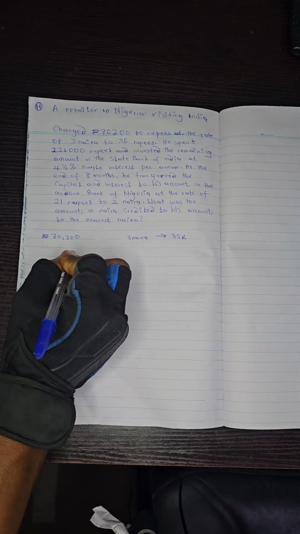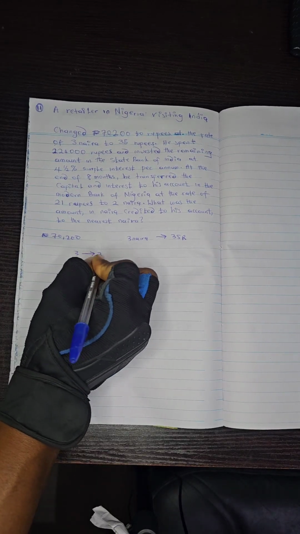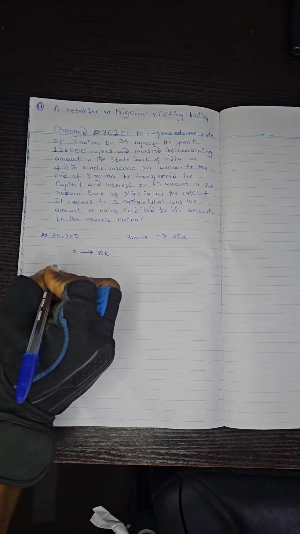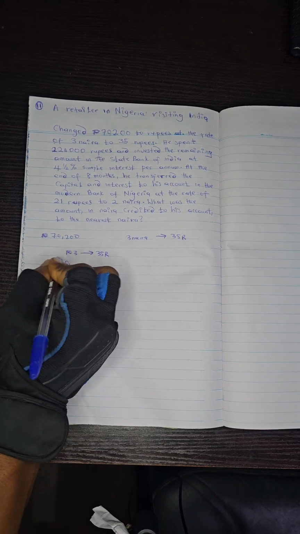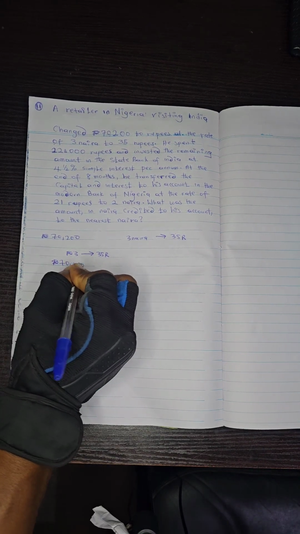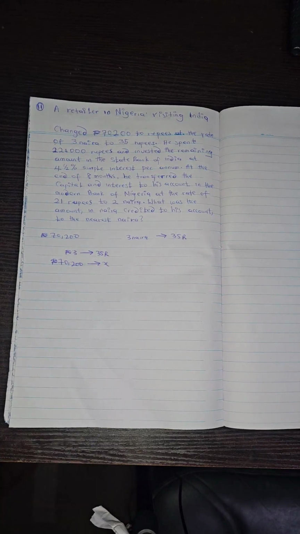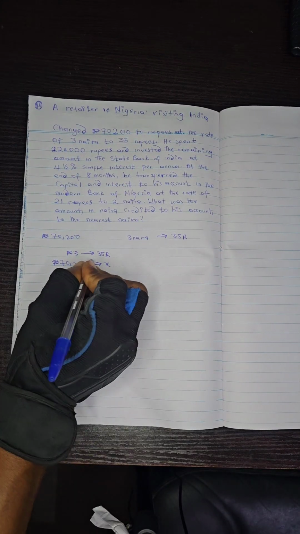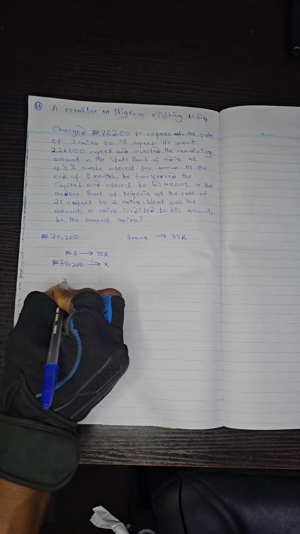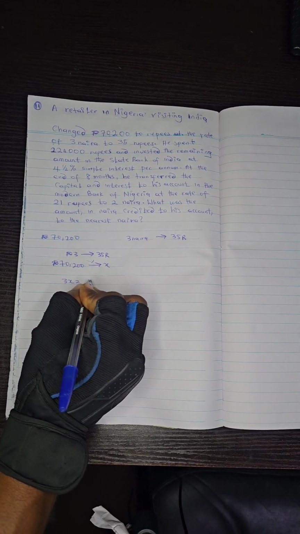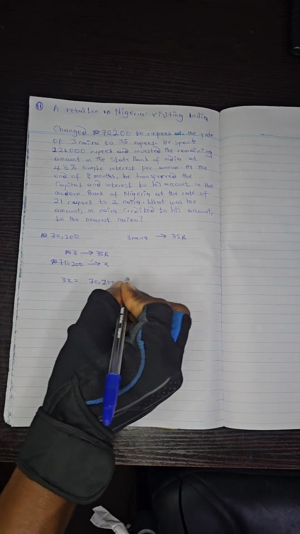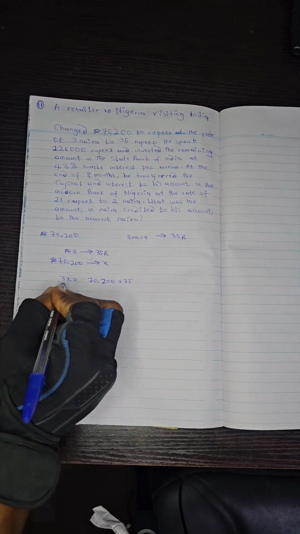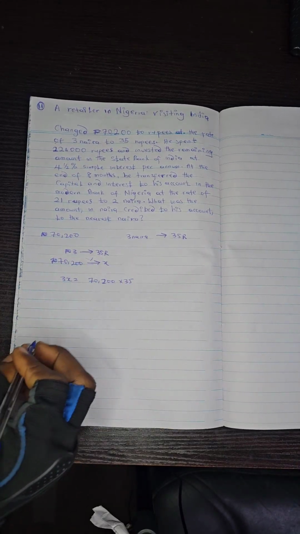So remember what I told you about proportion, it always works. Just say if 3 naira is 35 rupee, therefore 70,200 naira will be what? X. Remember what I said about proportion. So you do cross multiply. So you have 3x is now 70,200 times 35. I removed the naira and the rupee so I can solve clearly.